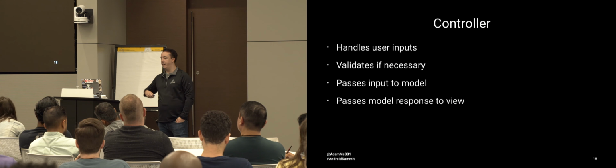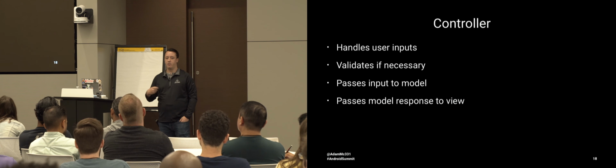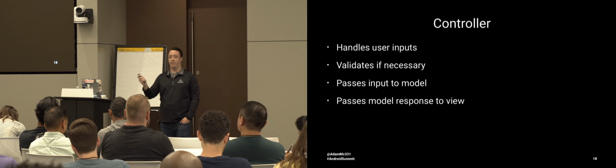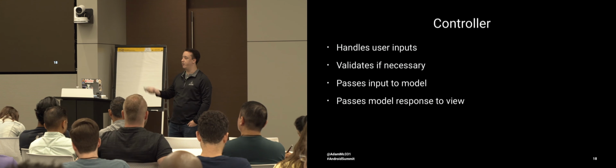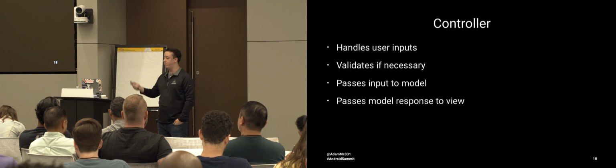And as the last component, the controller basically handles everything else. It takes in our user inputs, validates those inputs if it needs to, passes those inputs to the model, and passes that response back to the view. The way to think about a flow like this is maybe a form. The form handles all the user inputs, verifies that you've filled in all the fields, sends that to the server, and then if it gets a response back from the server, shows the view, hey, form submitted.